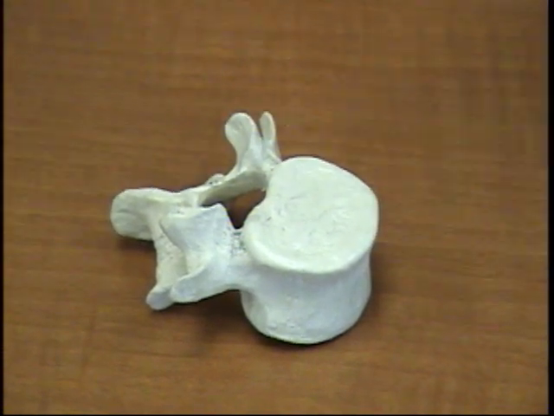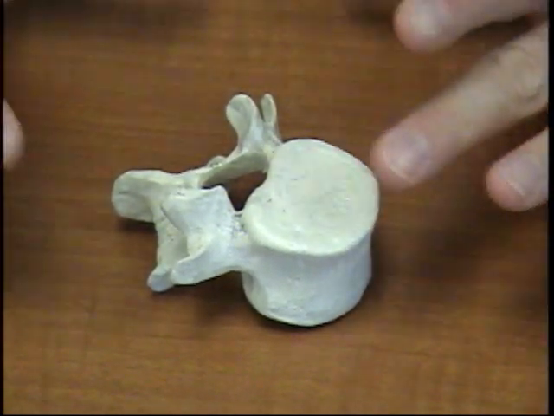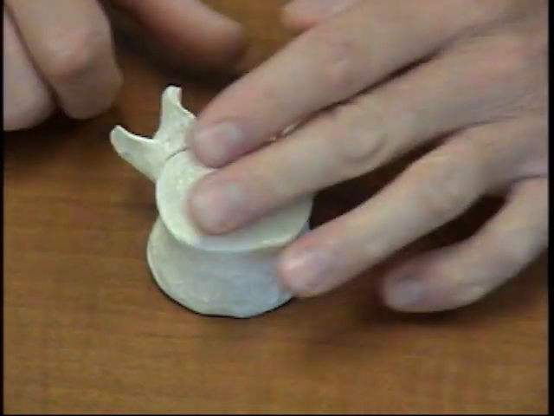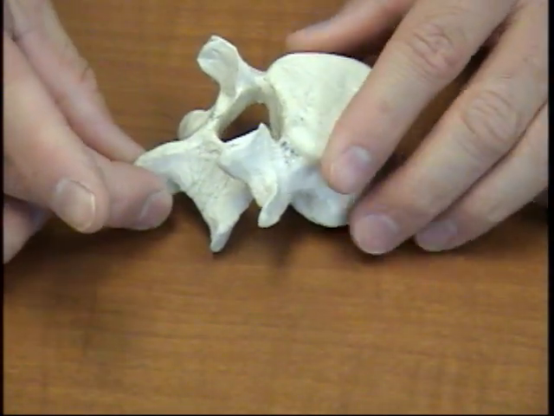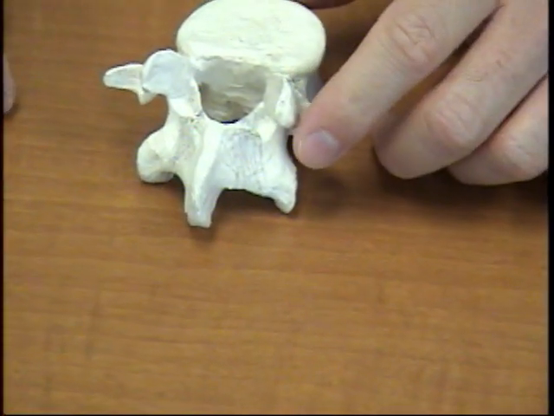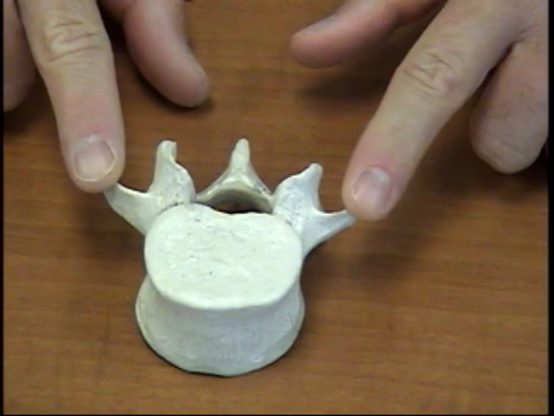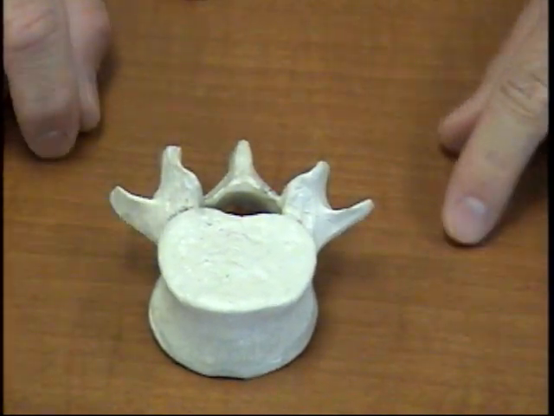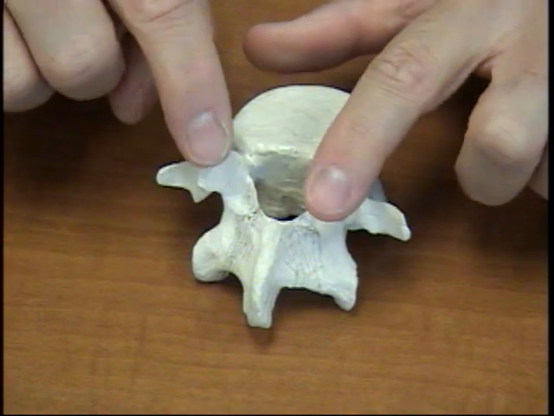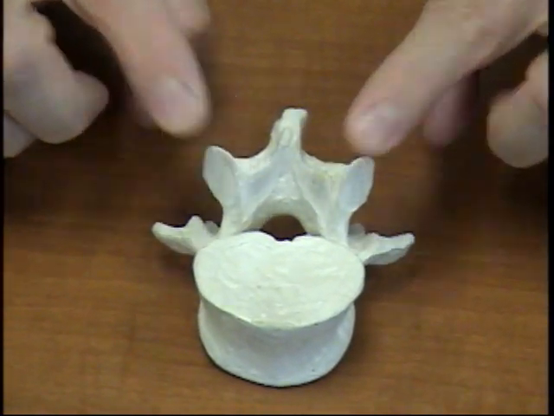Now we have lumbar vertebrae. Obviously the very, very biggest of all the vertebrae because they're going to be down in the lower back. Very large vertebral body. Quite large spinous process, but notice it does not point down. It just points posteriorly. Okay? Strangely enough, it has small transverse processes. Pointy, blade-like, very small. Here are the superior articular facets. Here are the inferior articular facets.